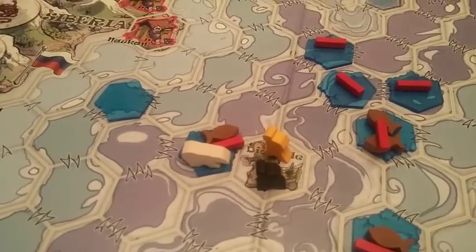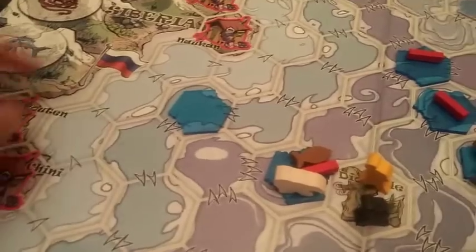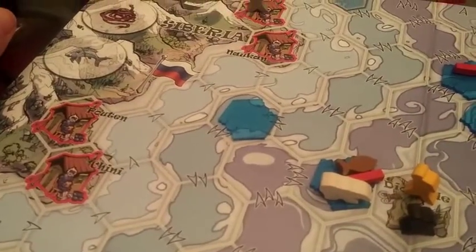Anyway, that's kind of how the game works, and you're just trying to get to the other side of the Bering Strait.